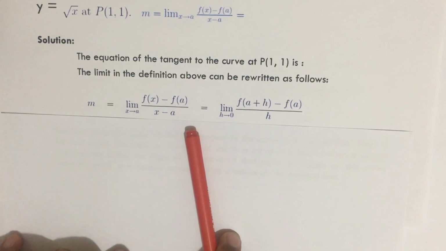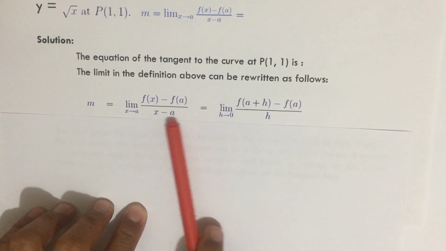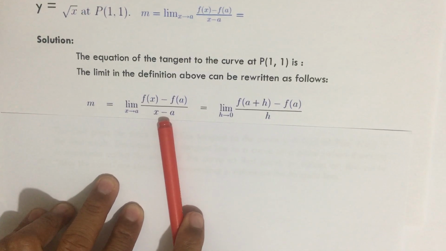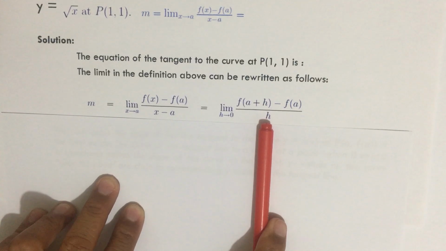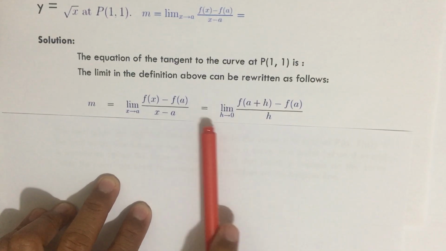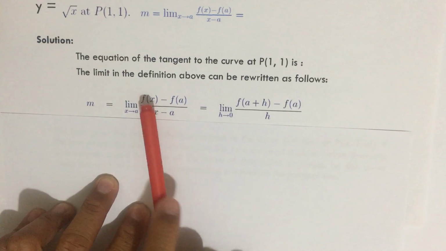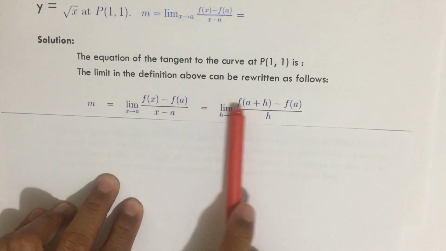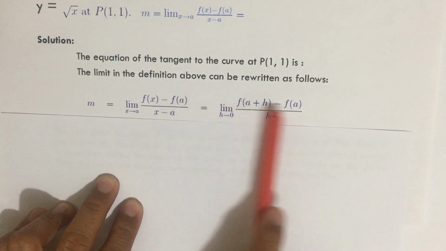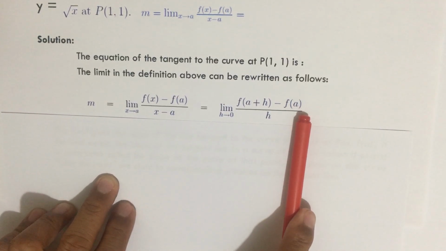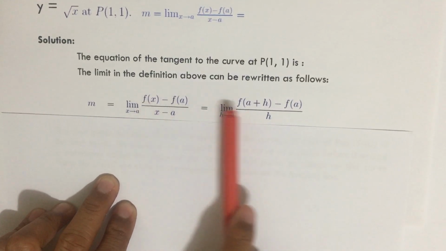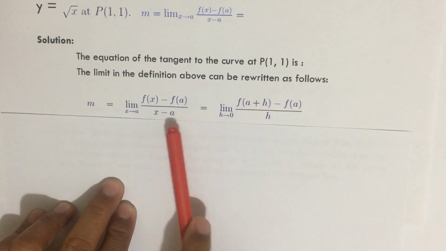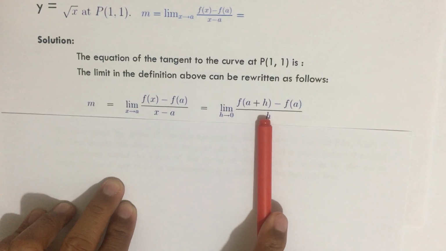And we can also let x minus a, meaning the difference of these horizontal distances, be equal to h. If you let this be equal to h, then x becomes a plus h. So we change x to a plus h, then minus f of a, so that remains f of a. The denominator, since we changed x to a plus h, becomes h.